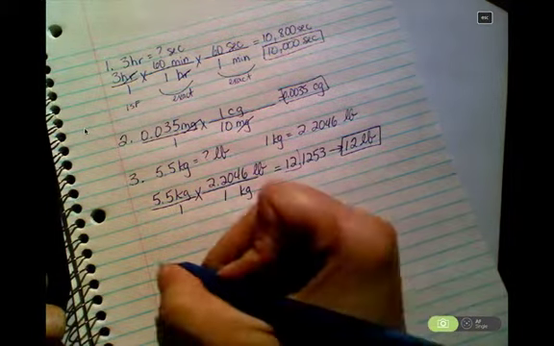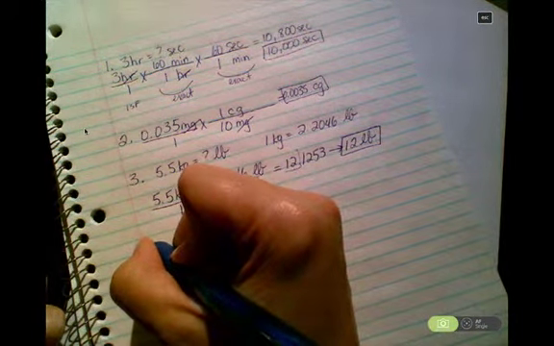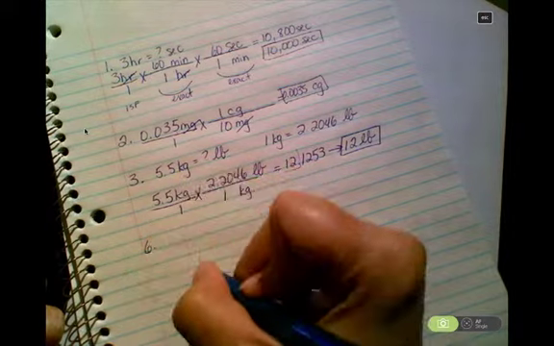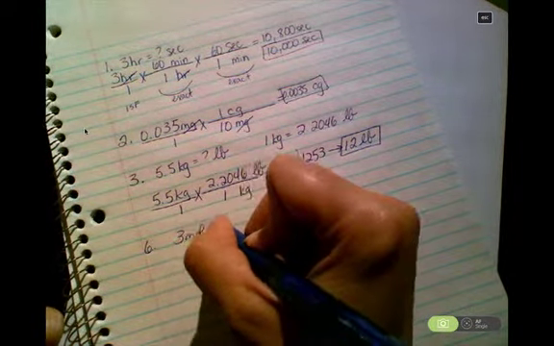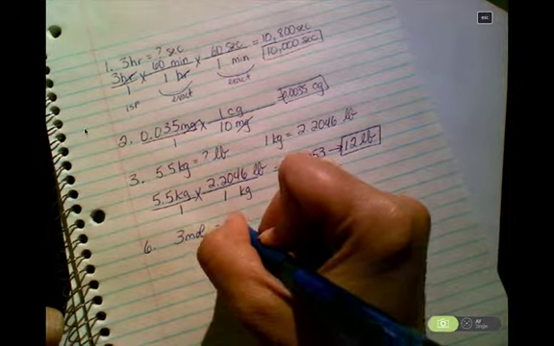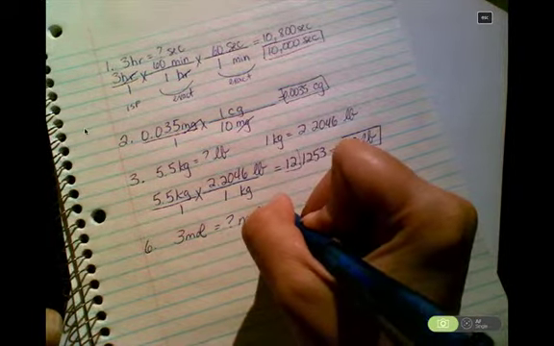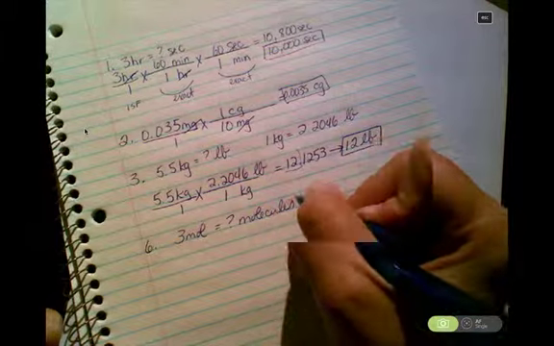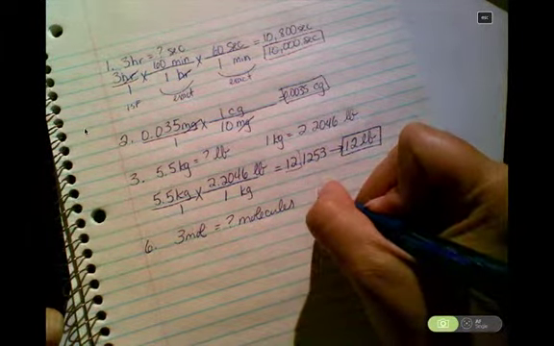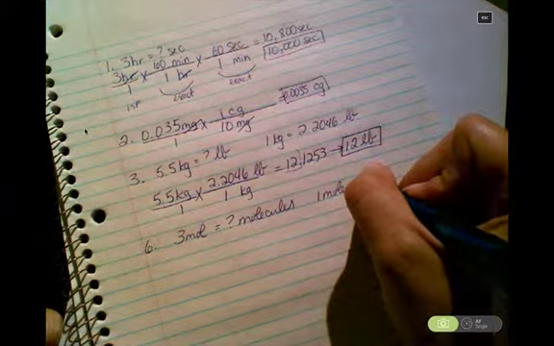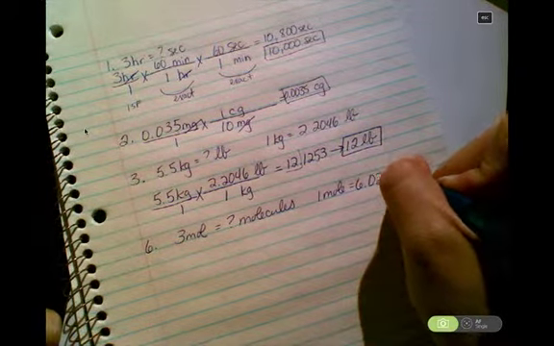Alright, let's skip down to number 6, because that has scientific notation in it, and some people find that tricky. You're given 3 moles, and you want to know how many molecules that is. Now this is actually a real chemistry problem. You don't have to understand what moles are right now, because they tell you in the problem that 1 mole is equal to 6.02 times 10 to the 23rd molecules. That's given in the problem.